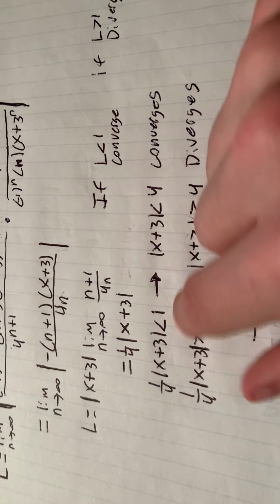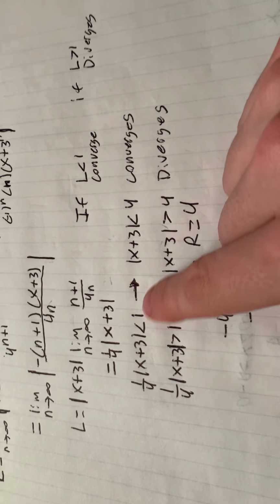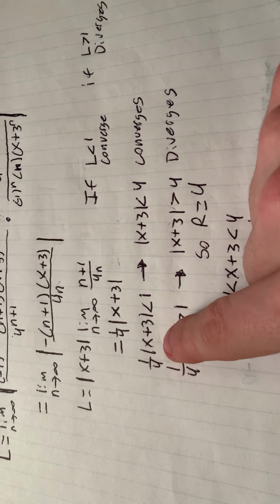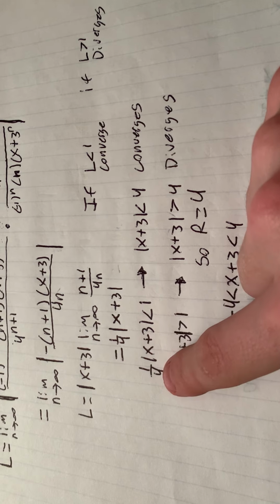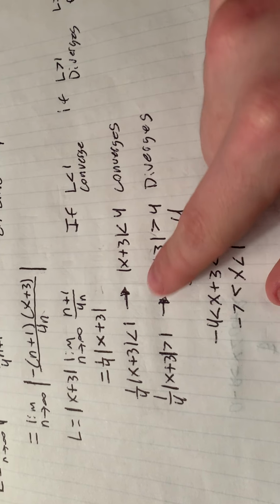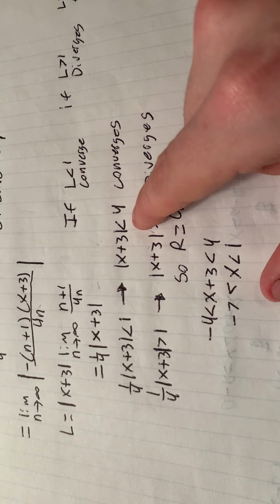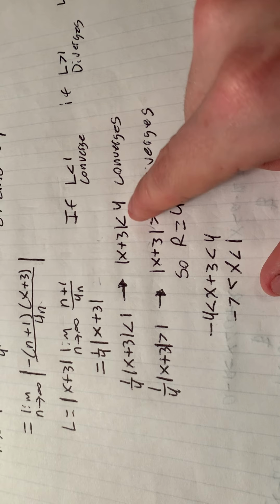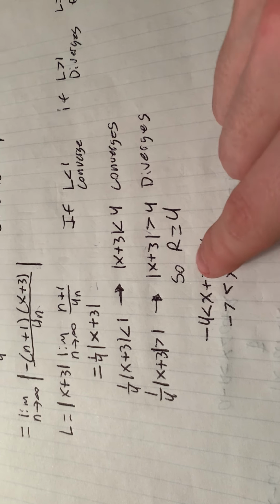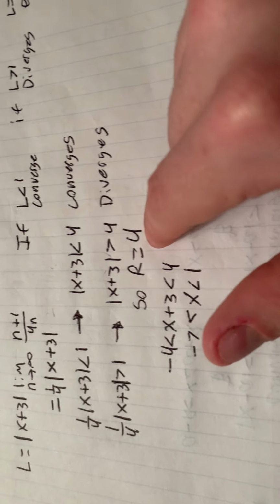Taking this, you need to figure out where it converges and diverges. So you have L is less than 1, it converges. You take your limit from the original, the 1/4 |x plus 3|, and do the same thing for divergence. Then you multiply the 1/4 over, which gives you 4. |x plus 3| less than 4 converges, and |x plus 3| greater than 4 diverges. So your radius of convergence is going to be 4.